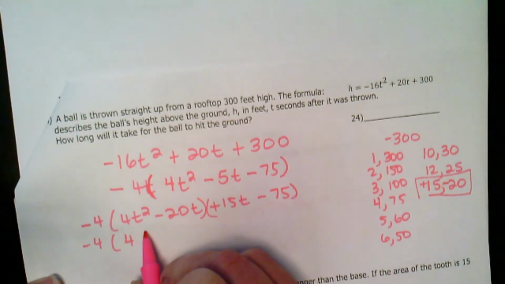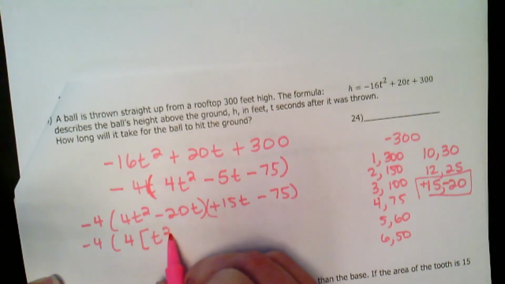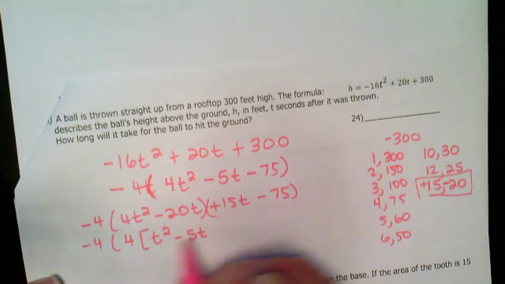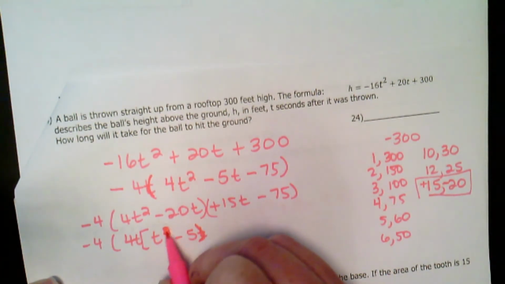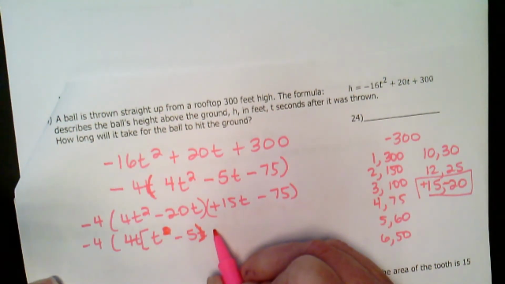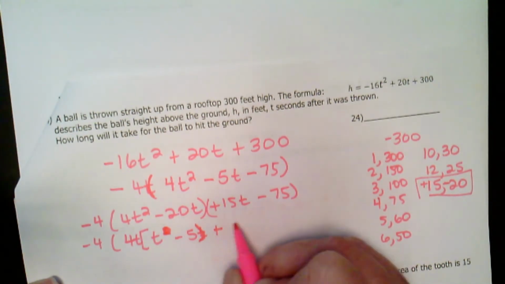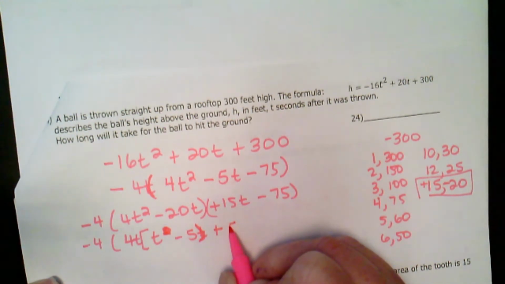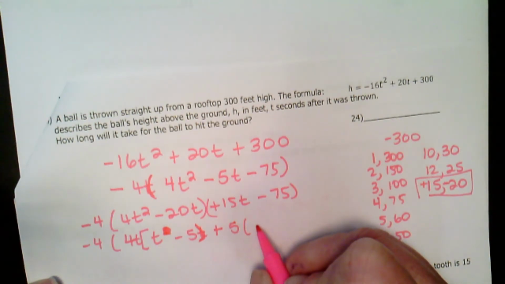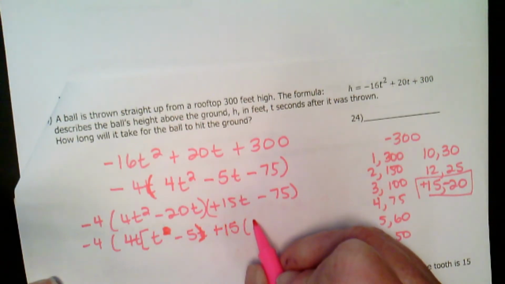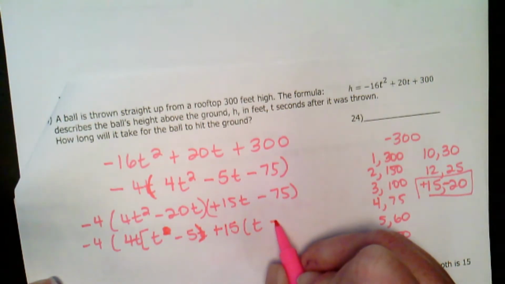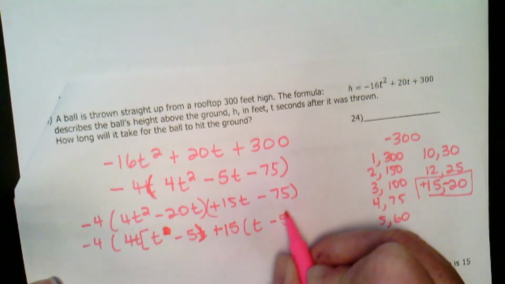Take out 4. 4t. And take out 5. Take out 15. And we're left with t minus 5.